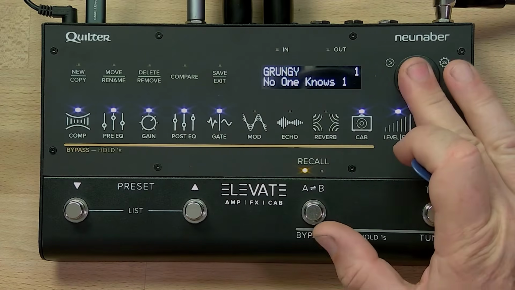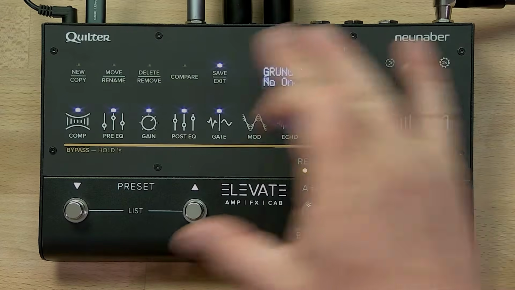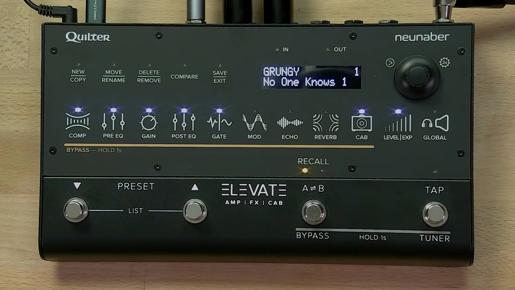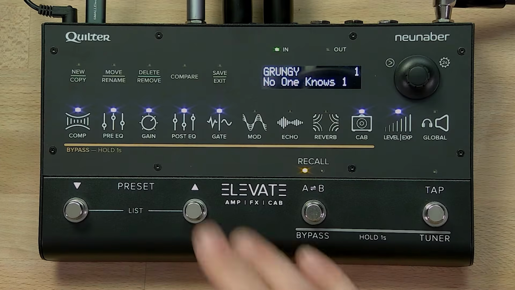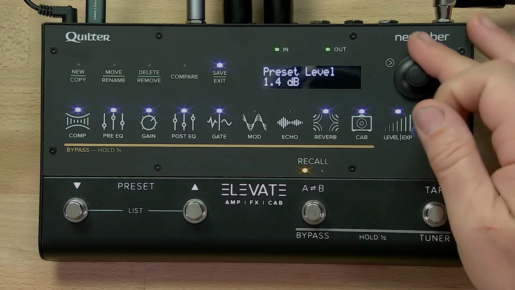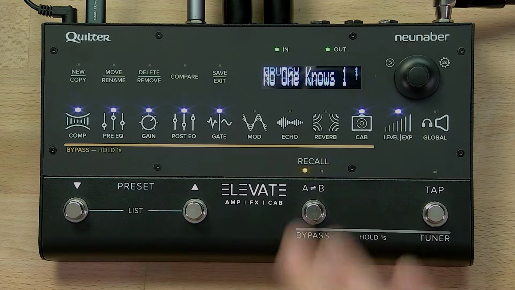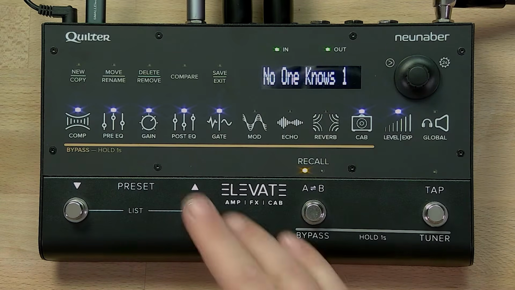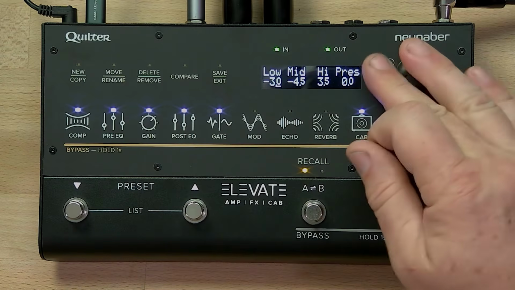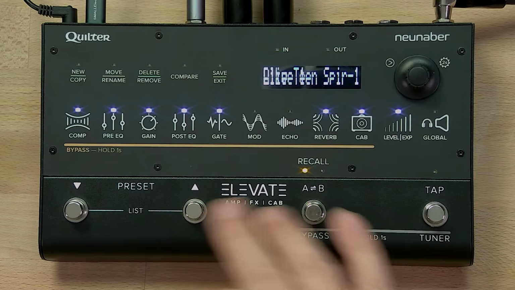So once it's in that auto save mode, this now automatically saves anytime I change something. So let's go back in and, like Teen Spirit. Notice that I can go right back to No One Knows and compare my levels. Now I want a little more mid-range in this one. Good, that's a little more balanced. And onto the next.